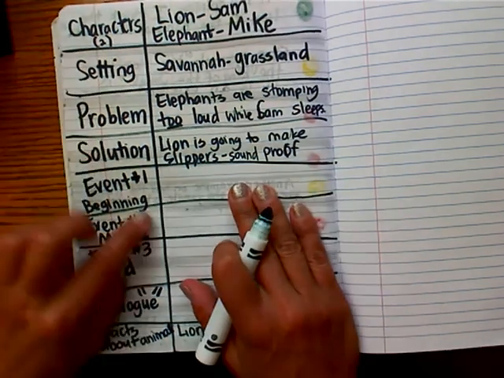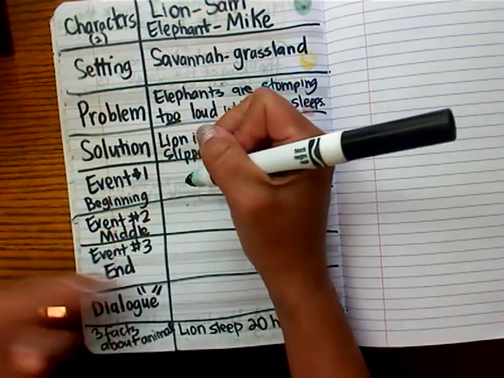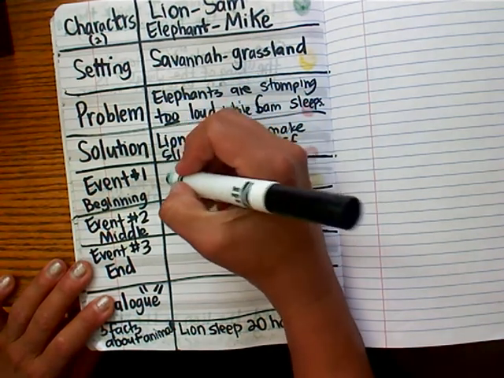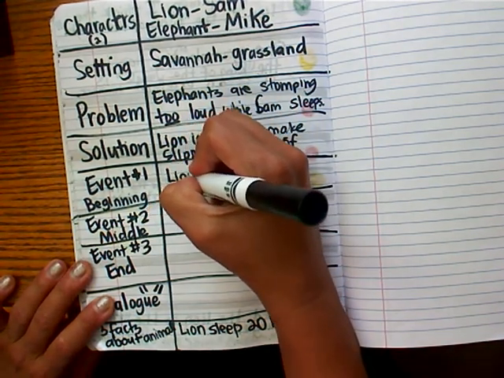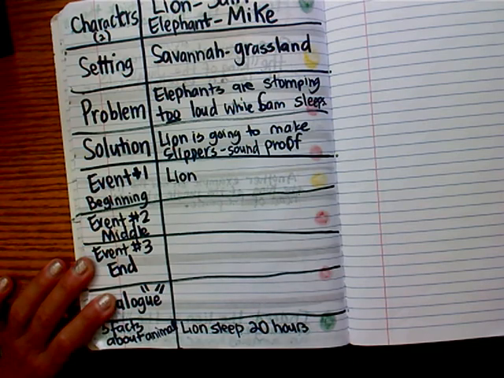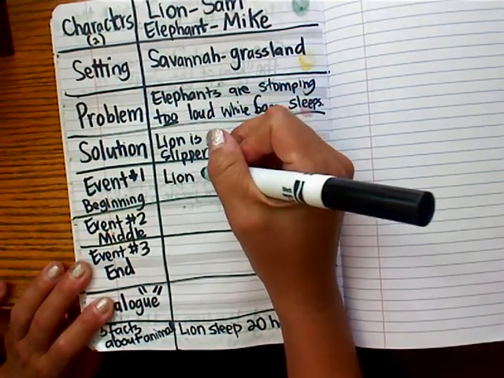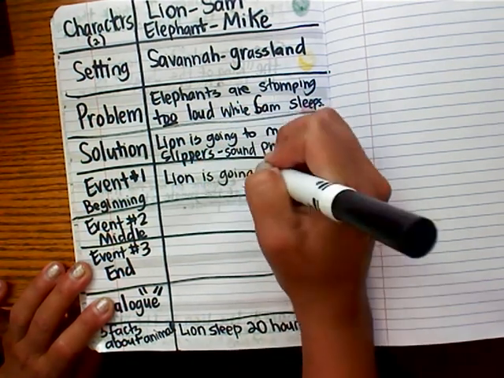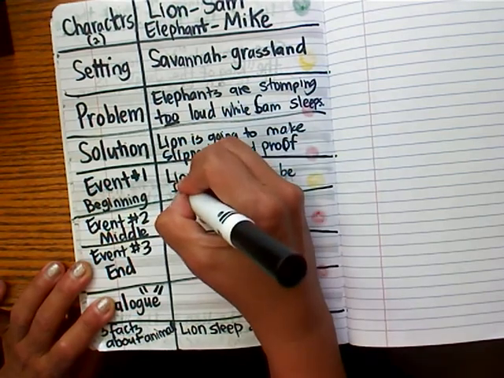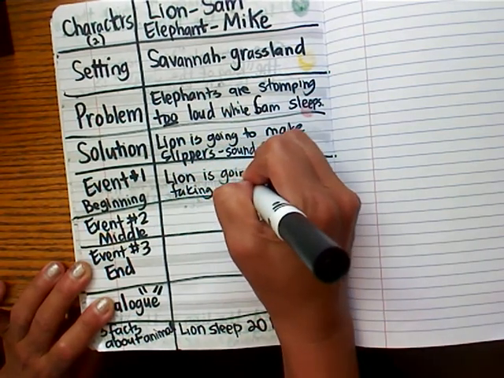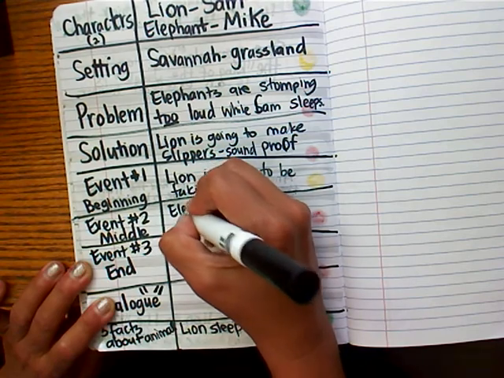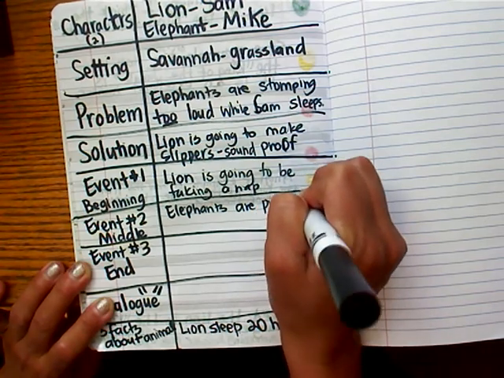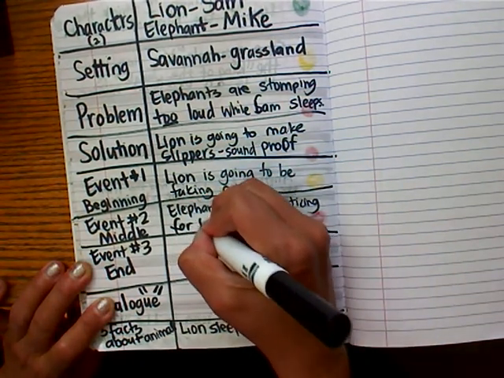All right. So event 1 in the very beginning of the story, I got to think about what's going to happen in the beginning, what's going to happen in the middle, what's going to happen in the end. And so in the beginning, and I don't have to write too much here, but this is just my pre-write, right? I'm just kind of showing what I'm going to do. In the beginning, the lion is going to be taking a nap. Taking a nap, just like I said. And in the middle, the elephants are practicing for the talent show.